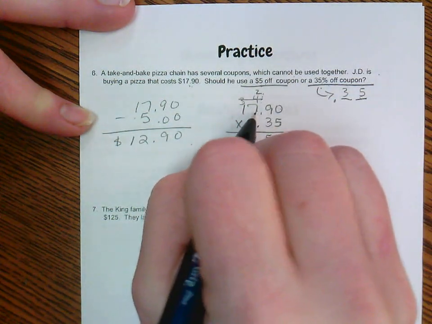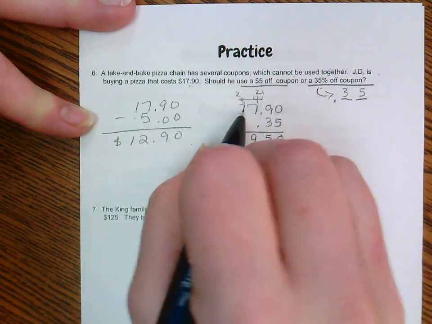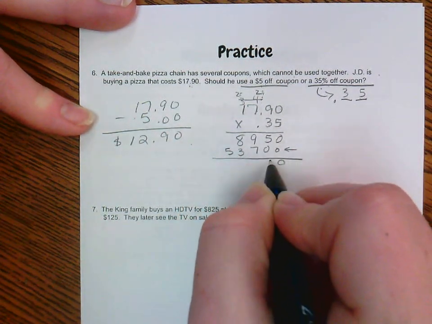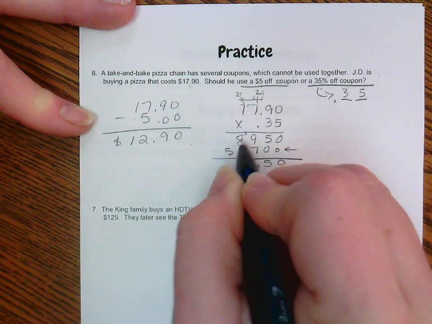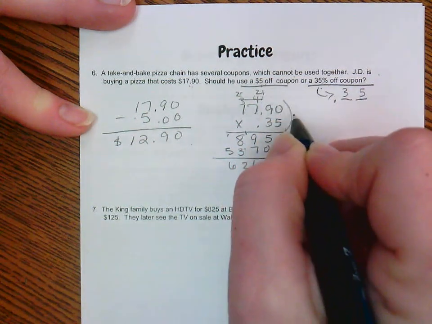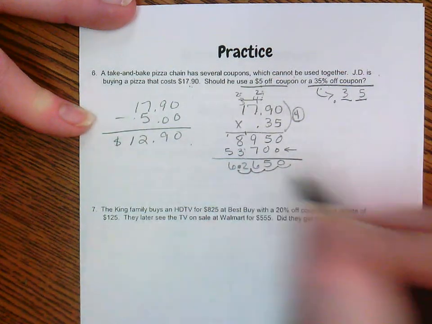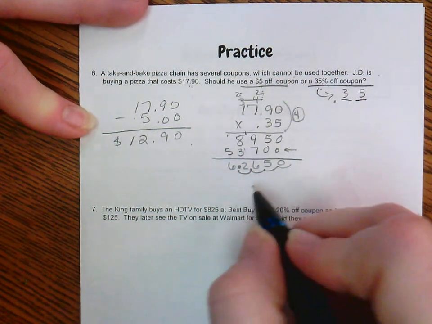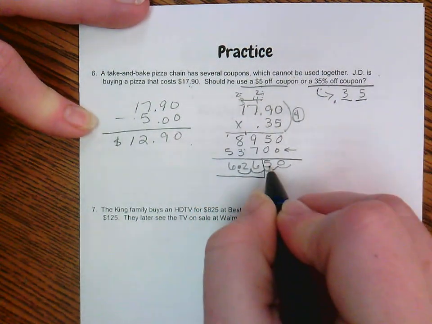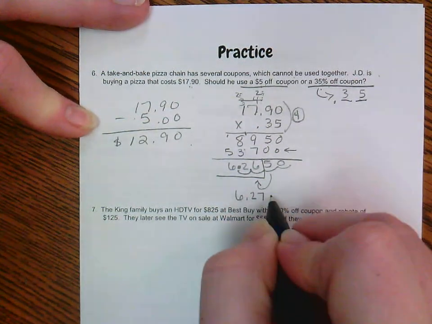3 times 7 is 21, 22, 23. 3 times 1 is 3, 4, 5. Add up your columns: 0, 5, 16, 9, 10, 11, 12, and 6. We have 4 digits behind the decimal: 1, 2, 3, 4. Remember what I said earlier, that stores round up. So money goes to the hundreds, but this is going to round up to 627 for our discount.